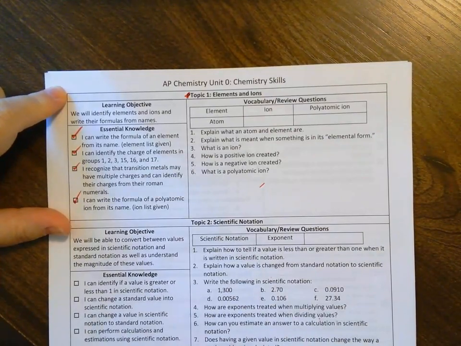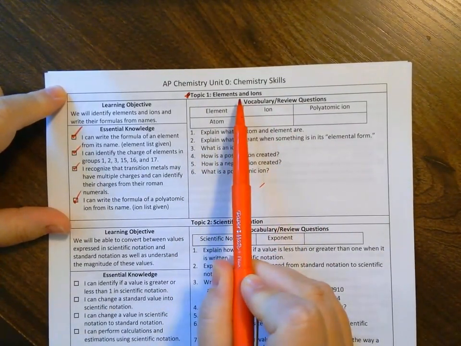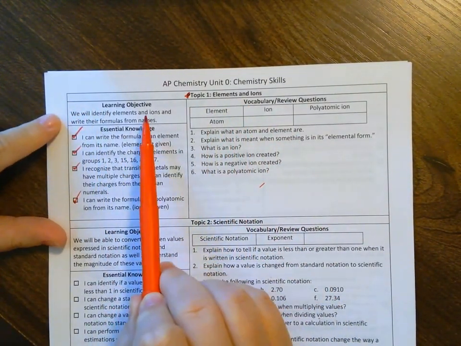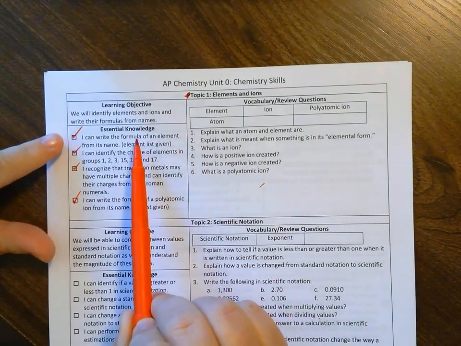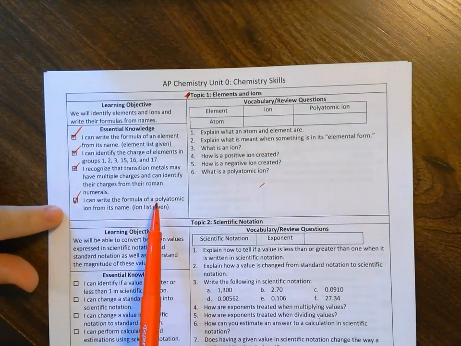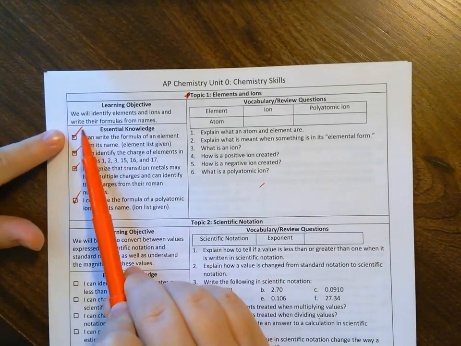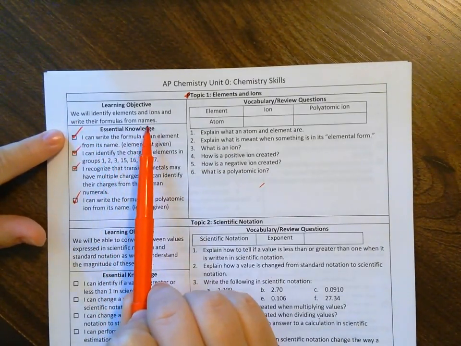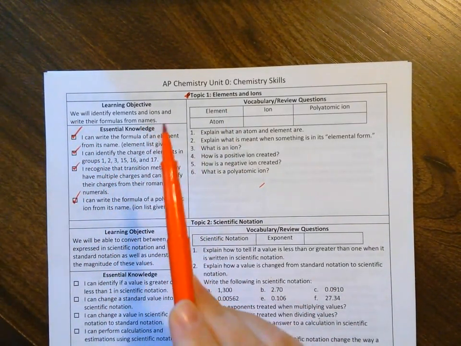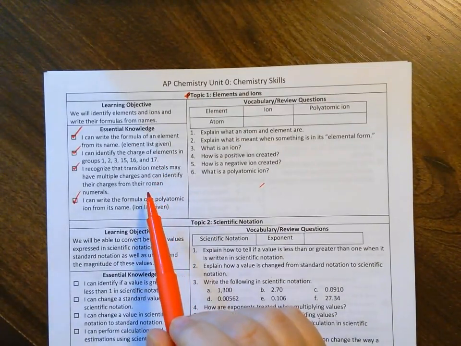So with this, it's the same setup for everything. It's going to have the topic listed, the learning objective, so what are we trying to learn, and then some ways to assess yourself if you do know that. So they're I can statements. So we will identify elements and ions and write their formulas from their names. So at the end of the unit, you can use this as a checklist to make sure that you understand what's going on in the unit.